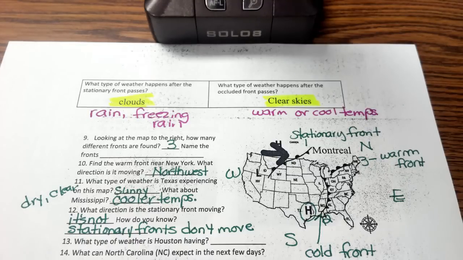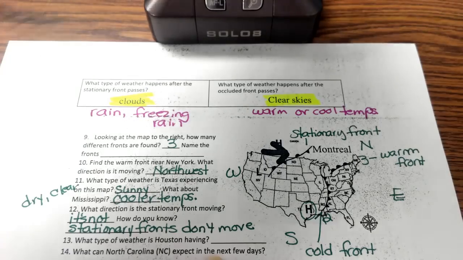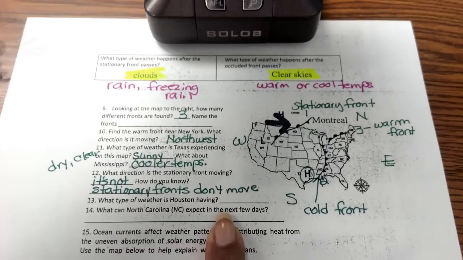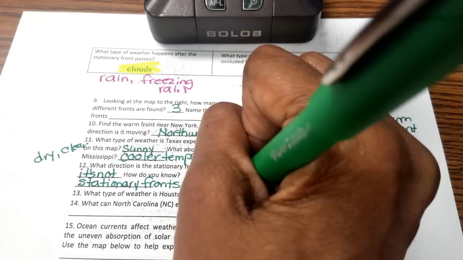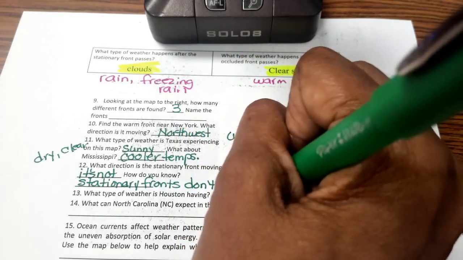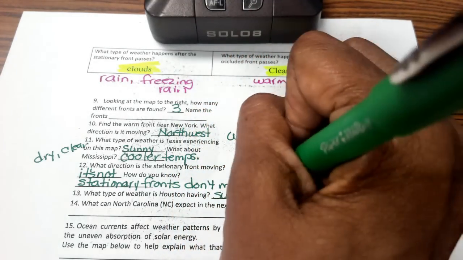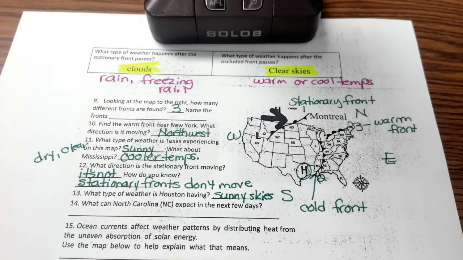Mine is, okay, I don't know. Yours may not have number 13, but we'll answer it anyway. What type of weather is Houston having? Well, Houston is here. It's in Texas. Sunny skies, and it's clear because of that high pressure system.